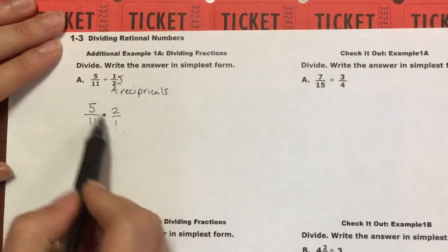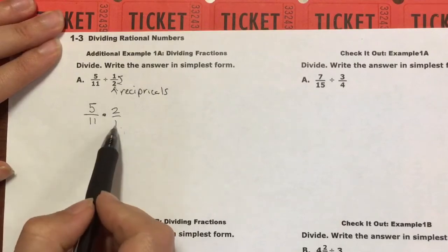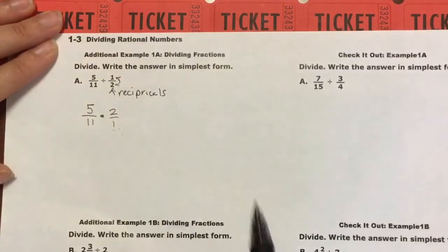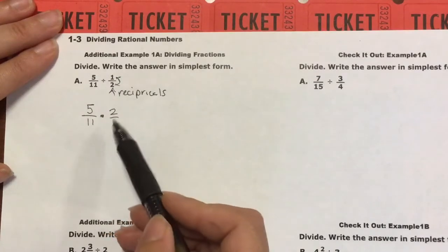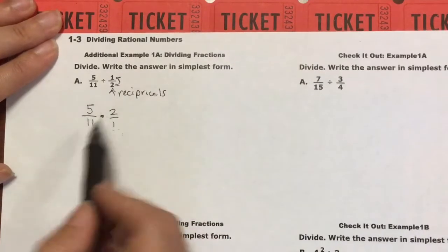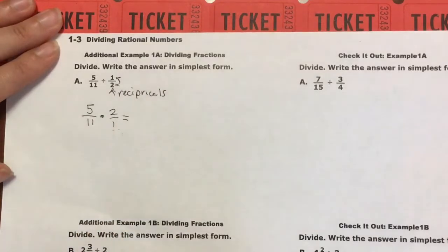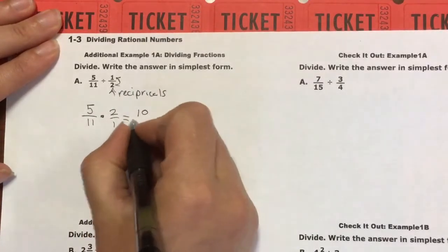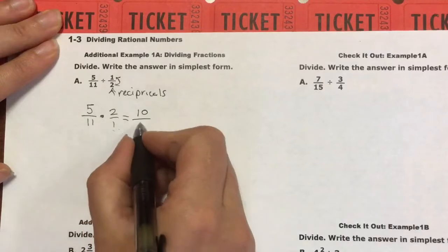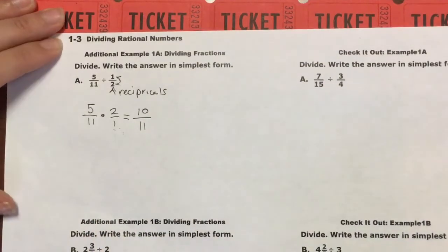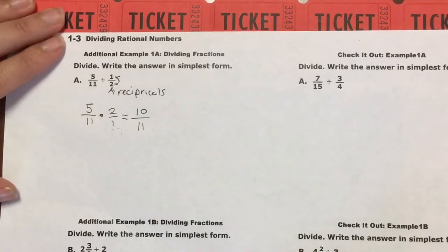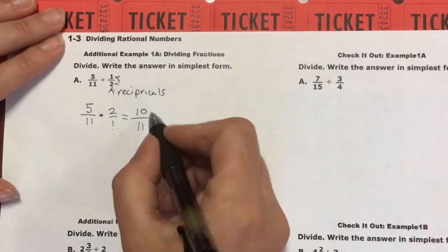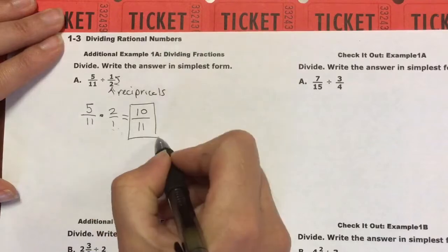We're going to look here. Is there anything we can cancel out with 5 and 1? No, there's a 1, so that is simplified. Let's look at 2 and 11. Do they have any common factors? No. So then we just multiply across. 5 times 2 is 10, and 11 times 1 is 11. We look to see if there's any common factors between 10 and 11. There are no common factors, so we know that that is in lowest terms, and that's our answer. Put a box around it. Woohoo! Okay, on to the next one.